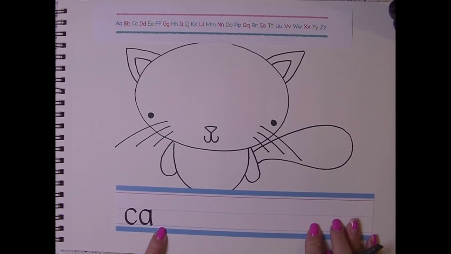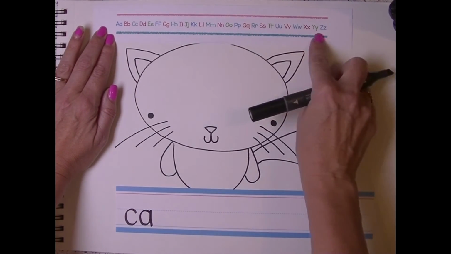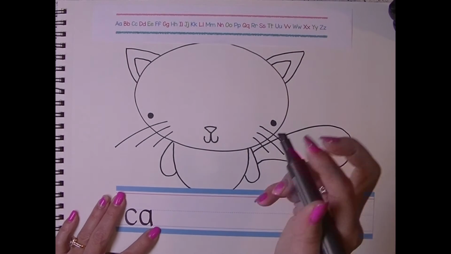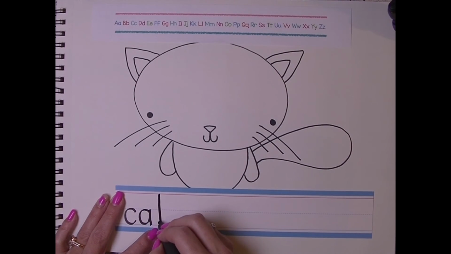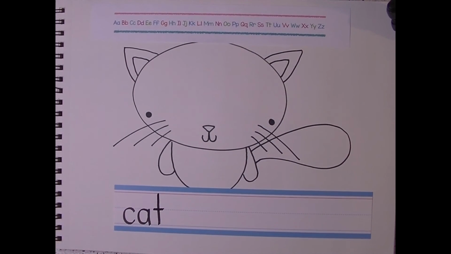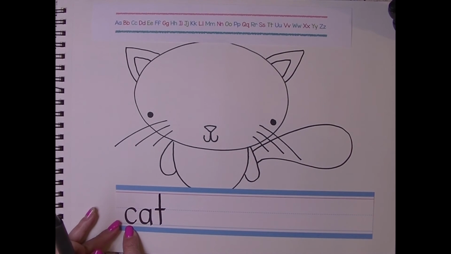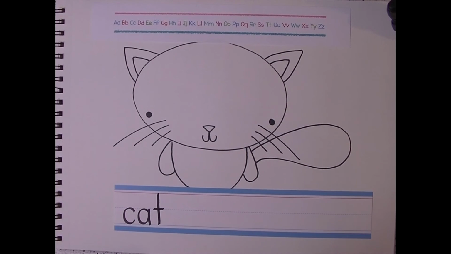Oh, do you know, friends? Do you know what letter that is? Look at them. Try to think of the sound. Did you say T? T says T. So let's go. This one goes to the top right here. Straight line down, lift up, and cross the T right on that dotted line. Let's put our finger at the beginning and read what we have. Cat.